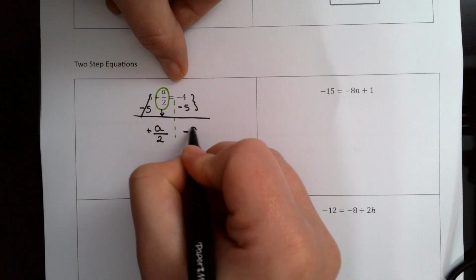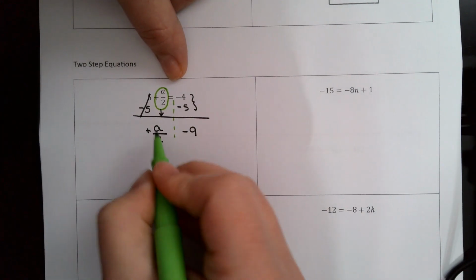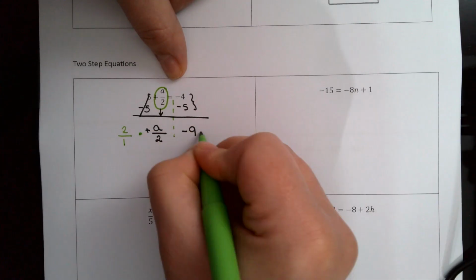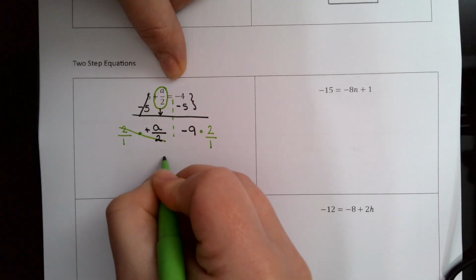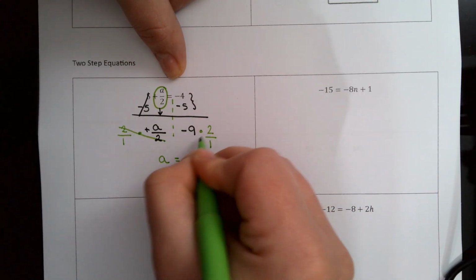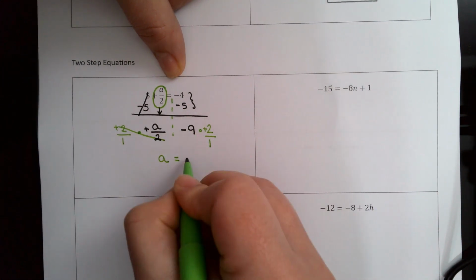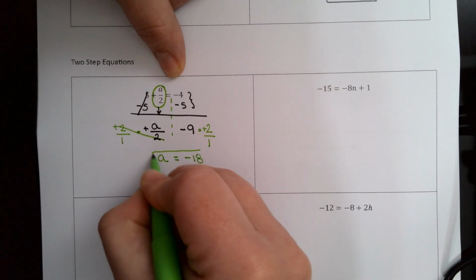That gives me a negative 9. Now on this, I see a positive 2, so I'm going to multiply both sides by a positive 2. 2 and 2 go away, leaving us a. Negative 9 times a positive 2 gives us negative 18. You can put over 1 if you'd like, but you don't need to.